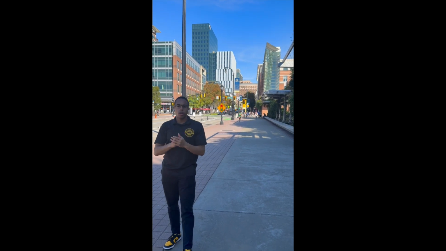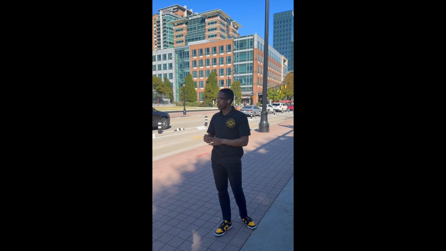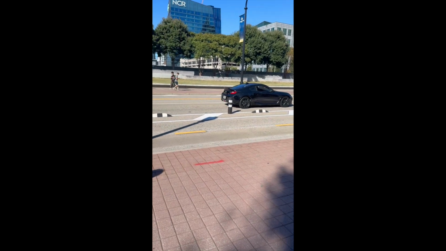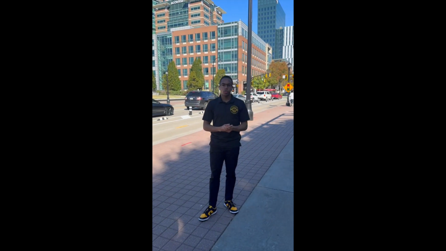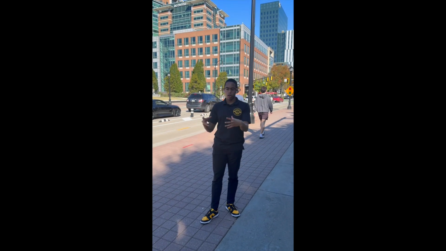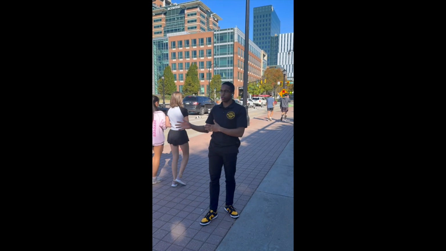ISYE building, Scheller College of Business, CODA, and they recently upgraded the street a little bit to include a new bike lane for micro-mobility devices such as bikers and scooters. And so now all of the pedestrians are on the actual sidewalk, and then the bikers and scooters are on the new cycle track bike lane.